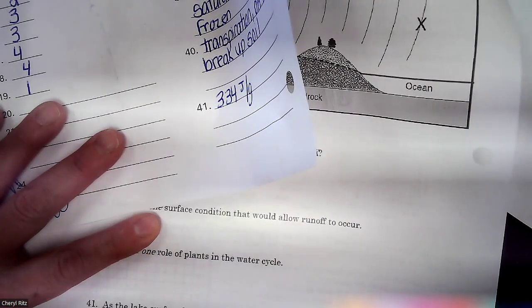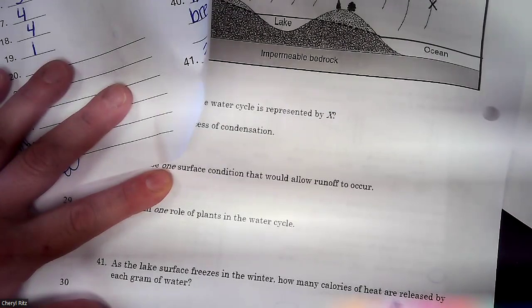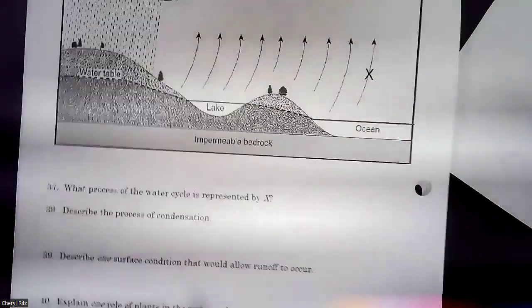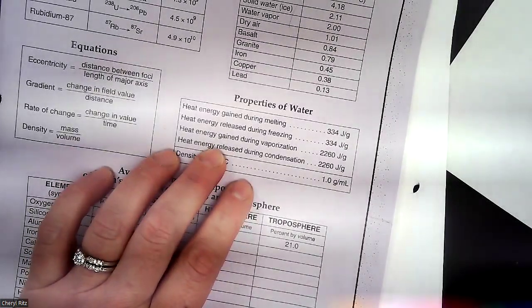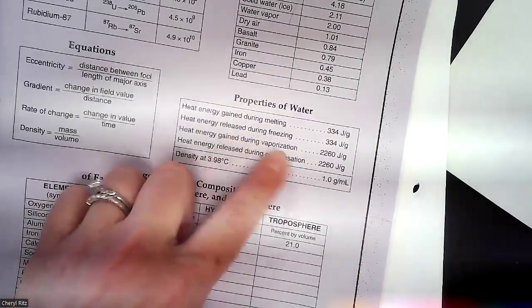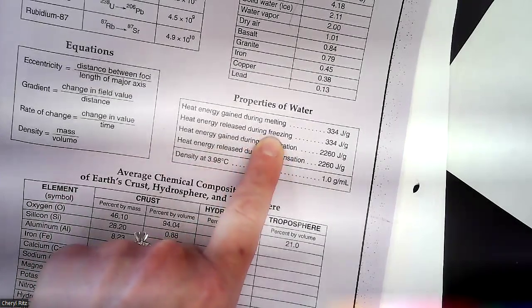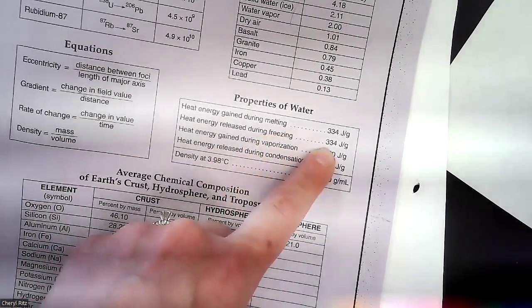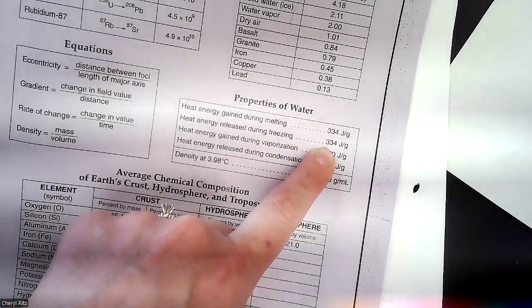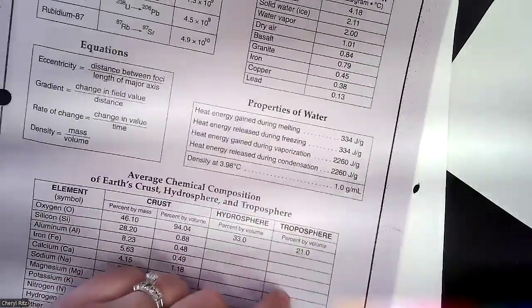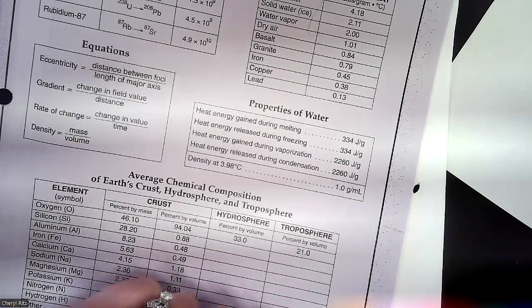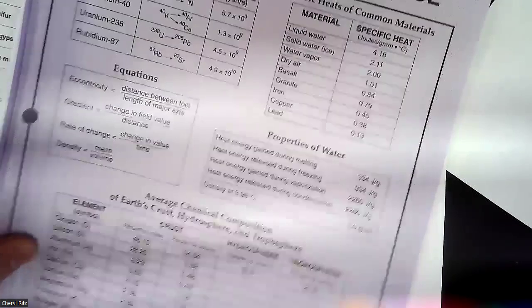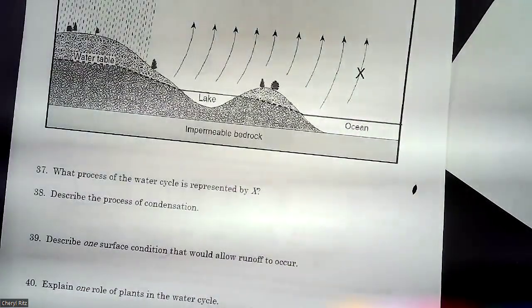As the lake freezes in the winter, how many calories of heat are released by each gram? There is a reference table on the front page of your packet, your reference table, sorry. And it just flat out says heat released during freezing, 334 joules per gram. It's just a random fact that's on the front of your reference table. By the way, which won't be on the test. Because it's something you need to be able to do. It could be on the Regents.